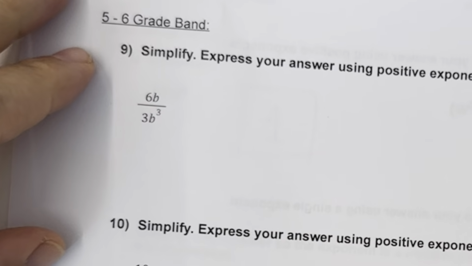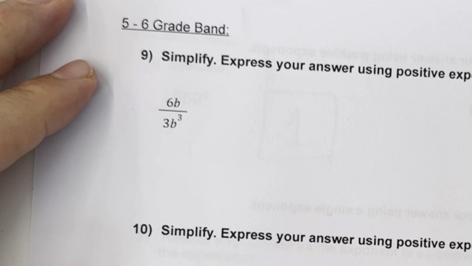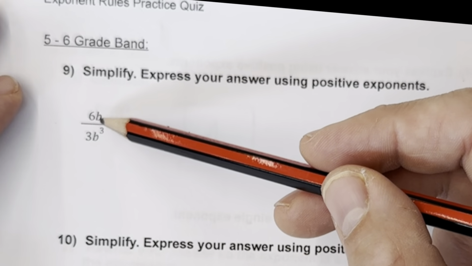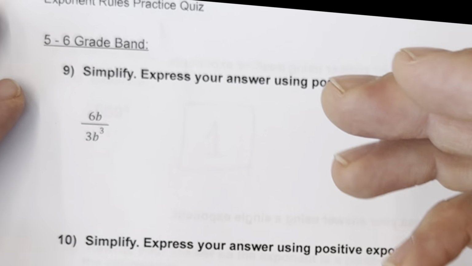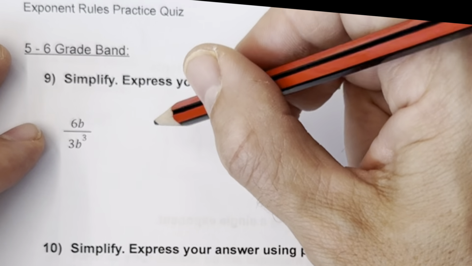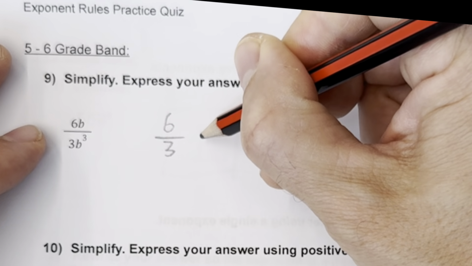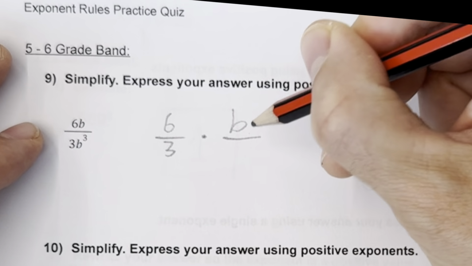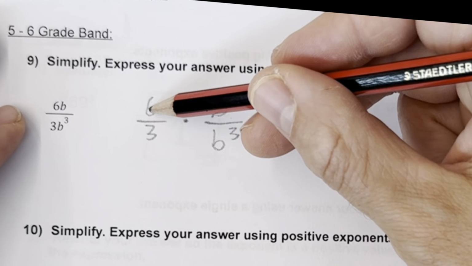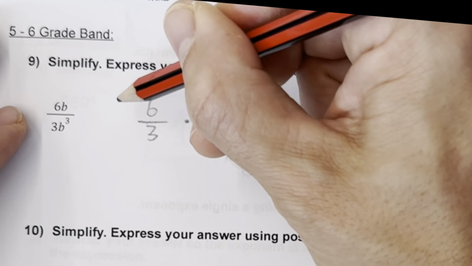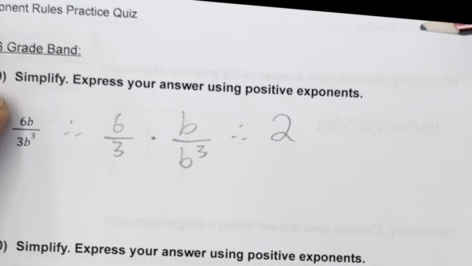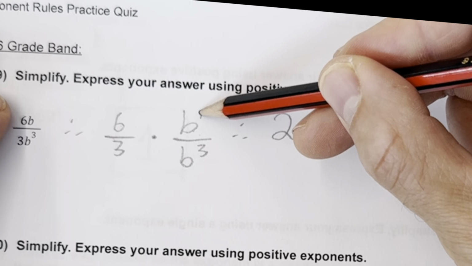So this one's just kind of starting to combine our ideas a little bit. And so when we look at this, we have our constant values and we have our variables of b. And remember, because we can expand these to make them a little more clear, this is the same as saying 6 over 3 times b over b cubed. And this makes it a little more straightforward, because I know that 6 over 3 is 2. Okay. And if I look over here, my b's, so this is like a b to the first.